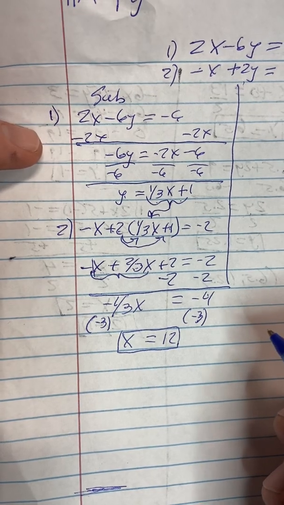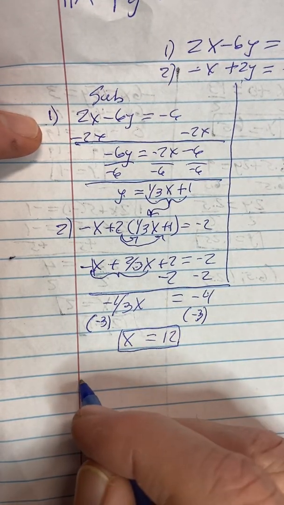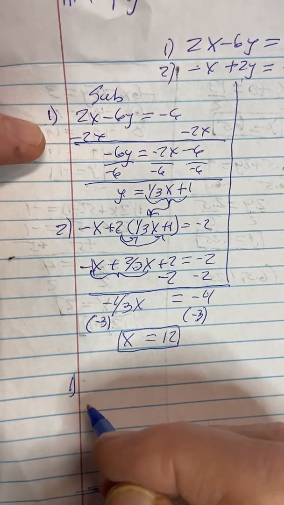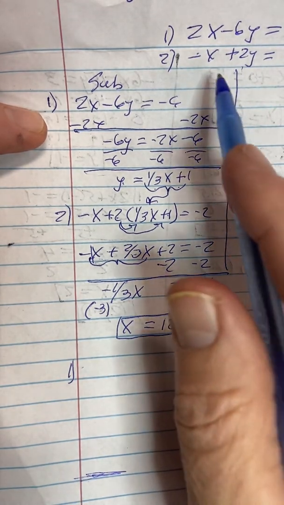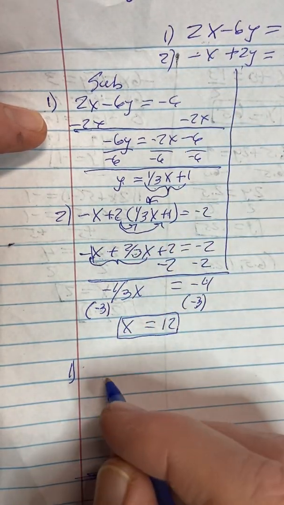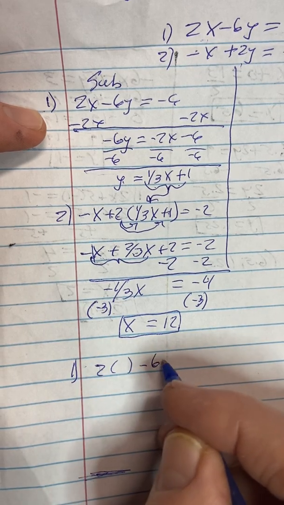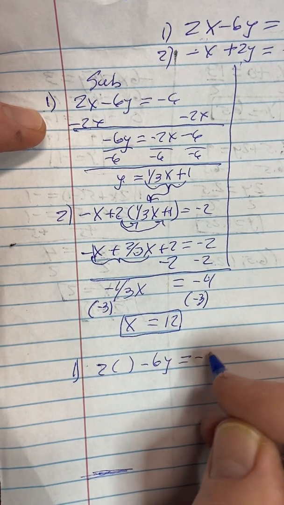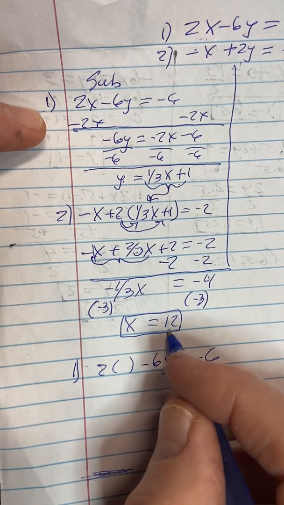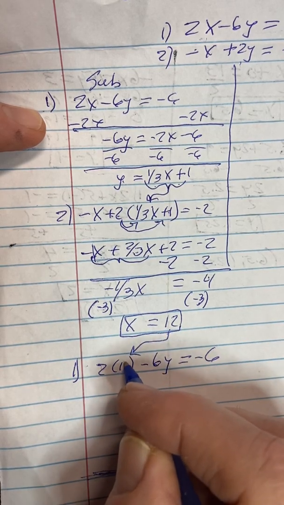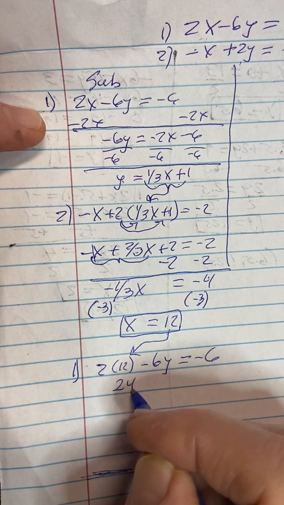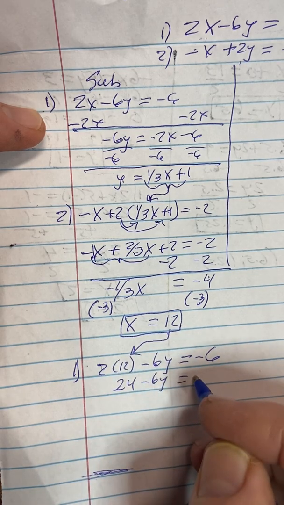Now I'm not quite done yet. I know what x is. I'm going to substitute it into either equation 1 or 2. Here's equation 1, which comes from the very top. That's 2 times whatever x is, minus 6y equals negative 6. I'm going to substitute in this 12 for x. So 24 minus 6y equals negative 6.